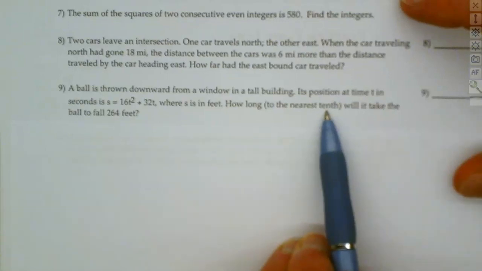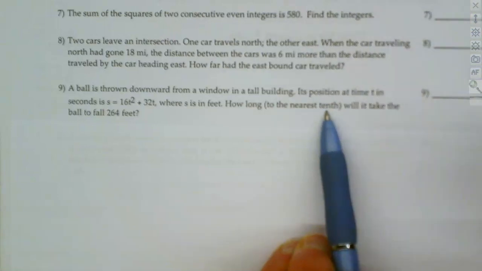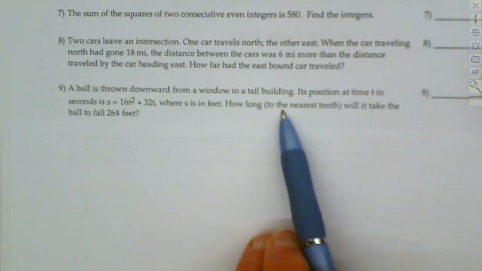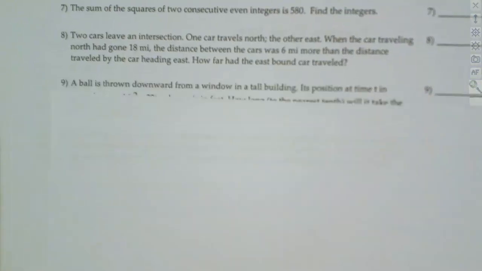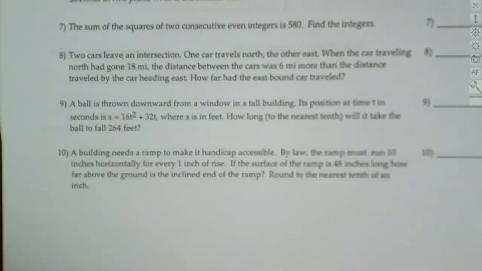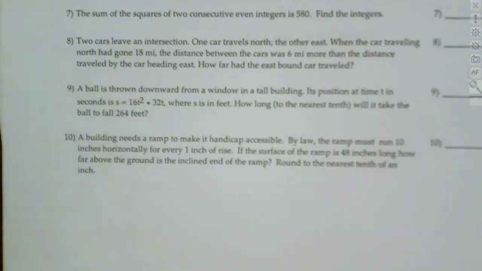It is not going to factor. If it doesn't say anything about rounding, it should factor out. So that's how you can tell what you're working with. Anytime it says round, probably square root property or quadratic formula. Otherwise, you can use the 0 factor.